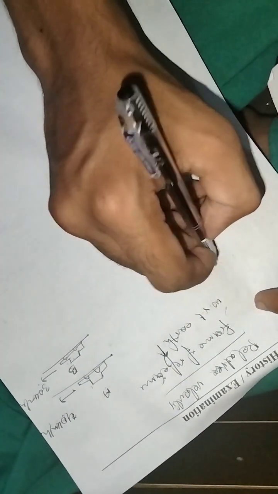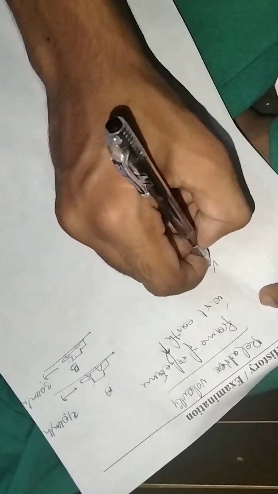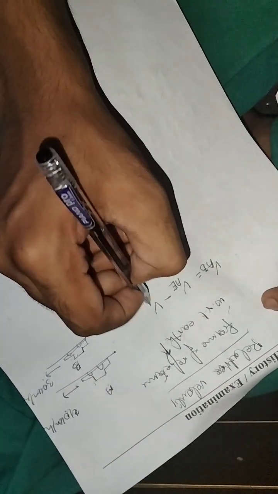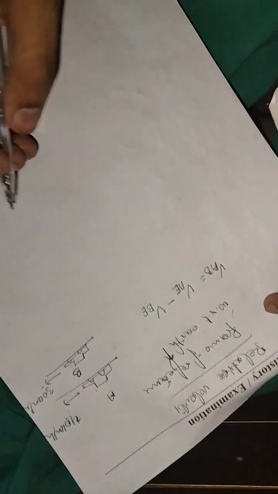So a beautiful analogy: velocity of A with respect to B will be equal to velocity of A with respect to E, where E means Earth, which is 40 kilometers, minus velocity of B with respect to Earth, which is 30 kilometers.